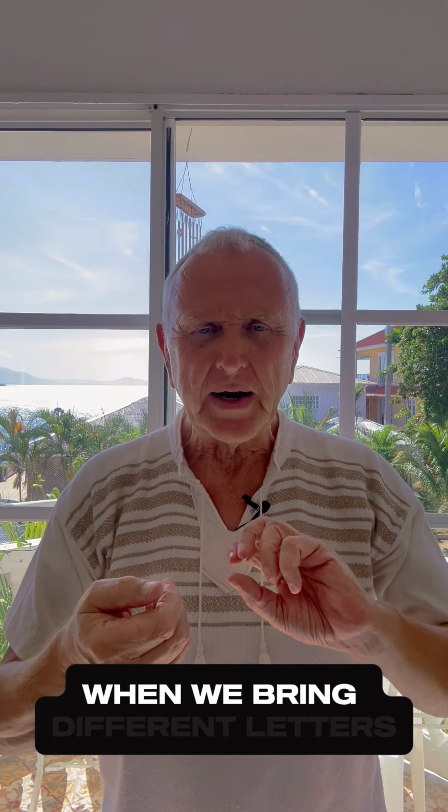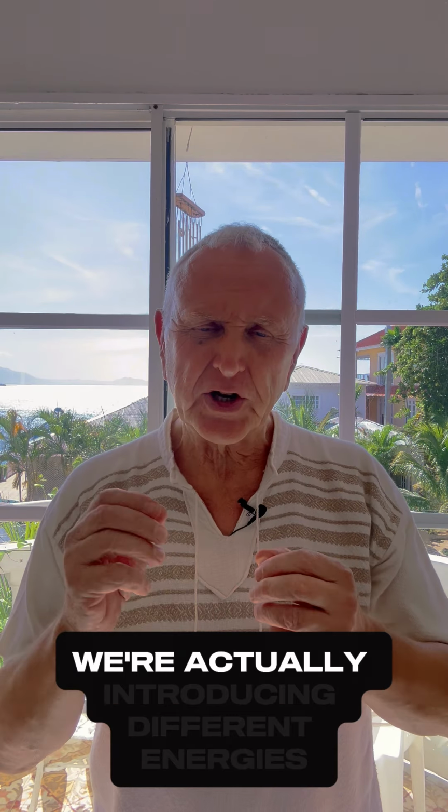So when we bring different letters together to form a word, to spell out a word, we're actually introducing different energies to each other. We're kind of mitering them together to create that word. Let's take an example. Let's say the word star. You've got the S-T-A-R, star. Now, if we want to find out what that word is closely related to, we can use the alphabet code to make an anagram and discover that it says arts. So when someone is able to apply themselves into the arts, they may become a star in those arts. And that would be an example.